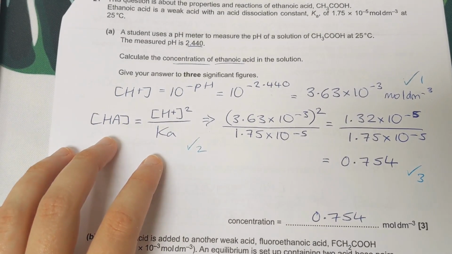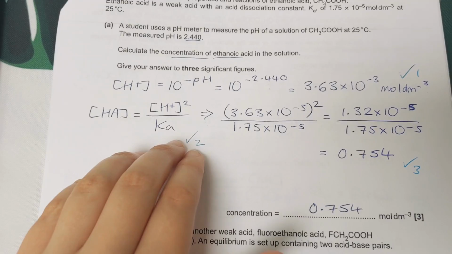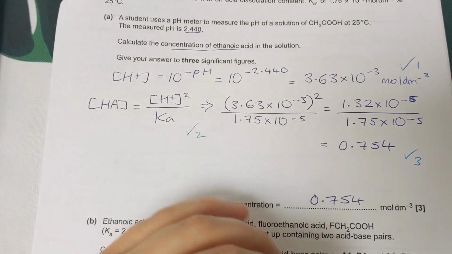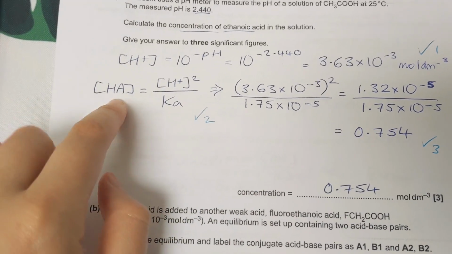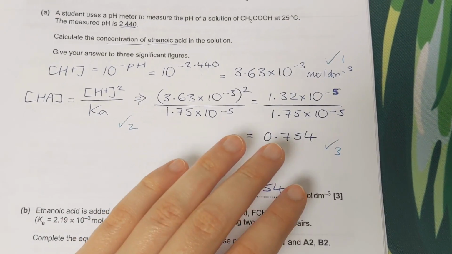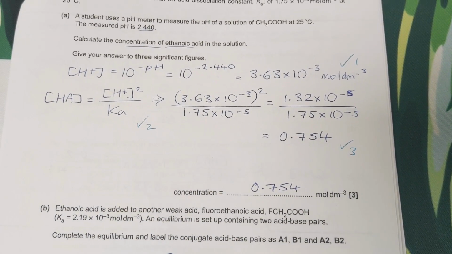Then we can use the expression [HA] equals hydrogen ion concentration squared over the Ka value. So it's that same expression that we saw on the previous pages, just rearranged for the concentration of the acid. And we get 0.754 to 3 significant figures.